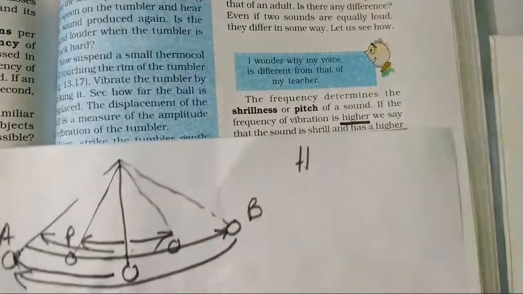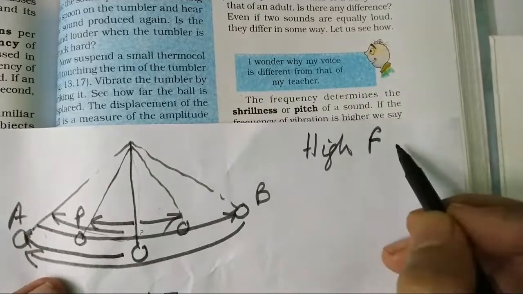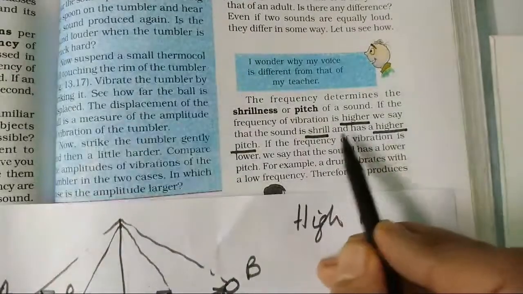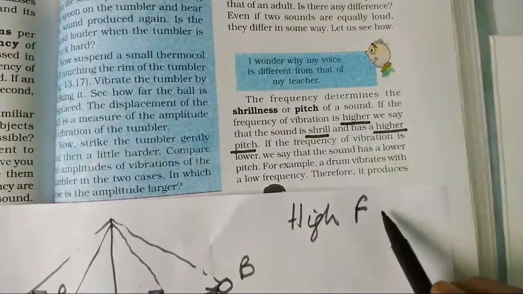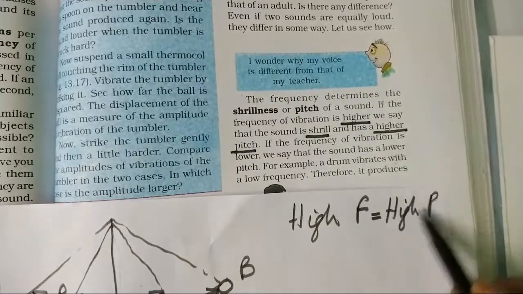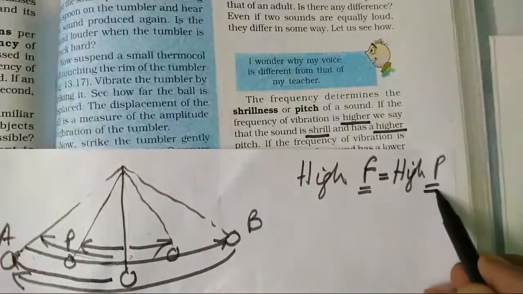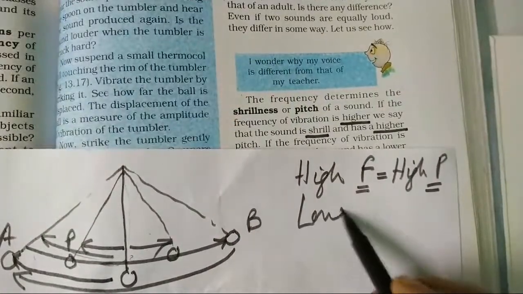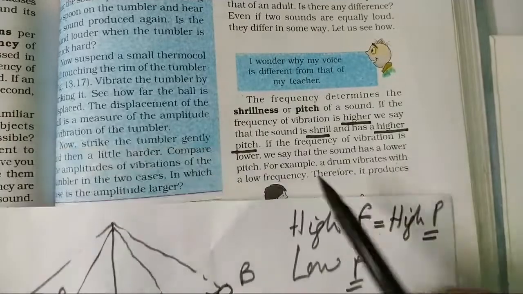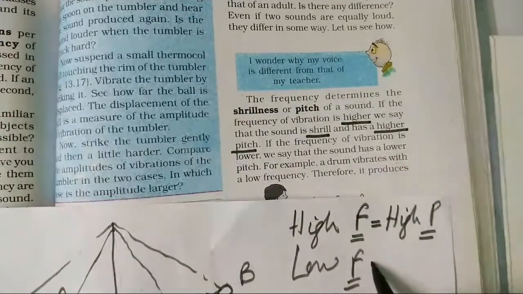So when the frequency is high, high frequency means higher pitch. High frequency, high pitch. Low frequency, we say that the sound has low pitch.